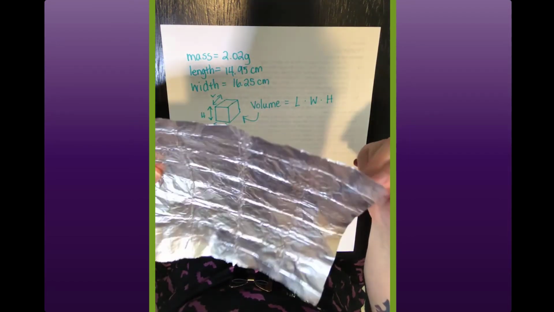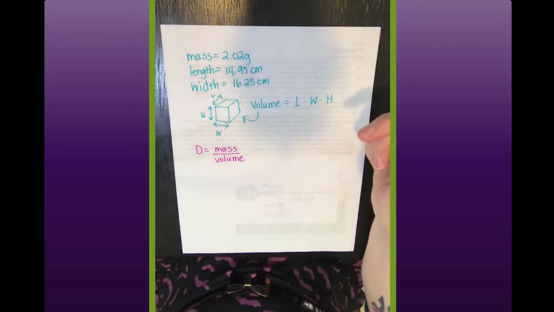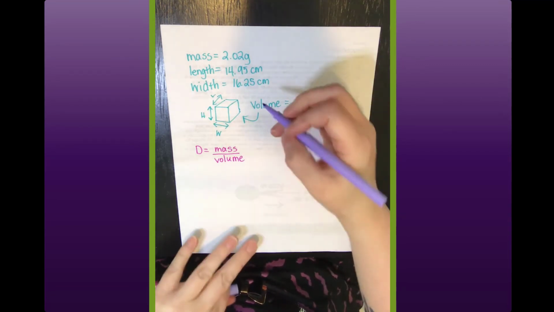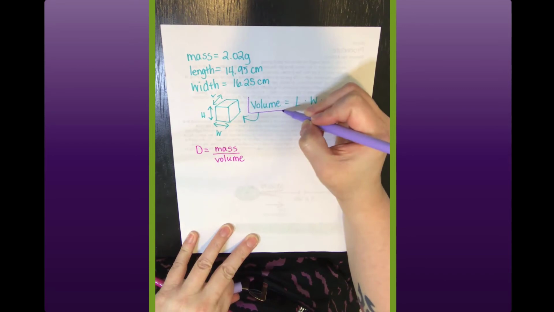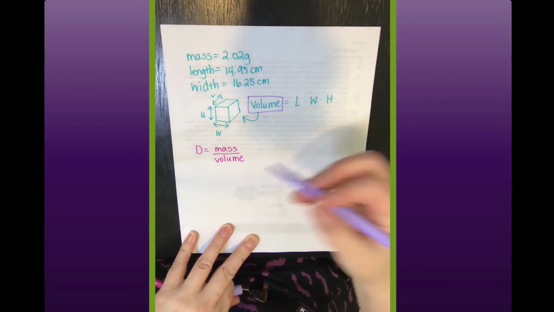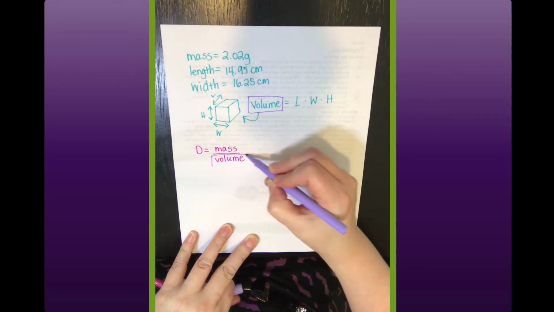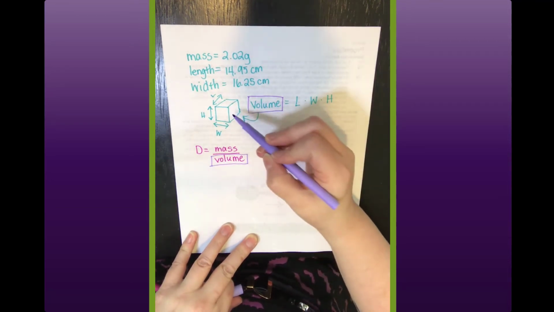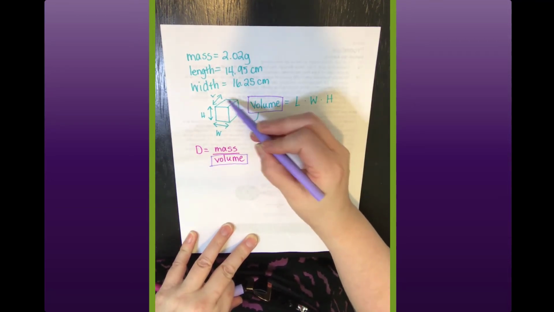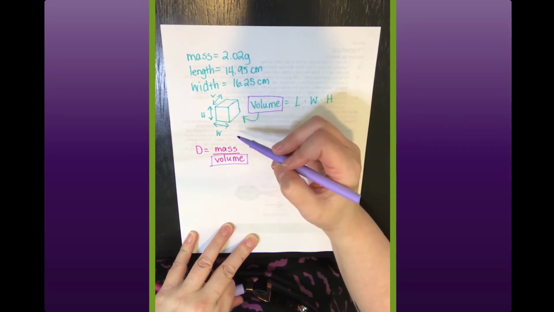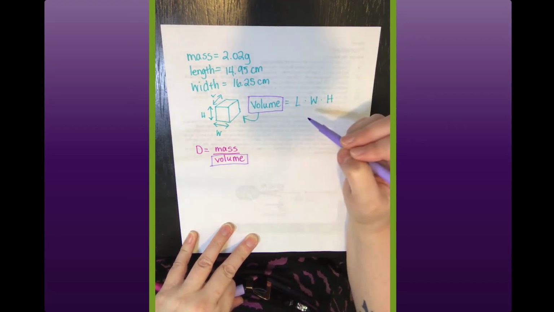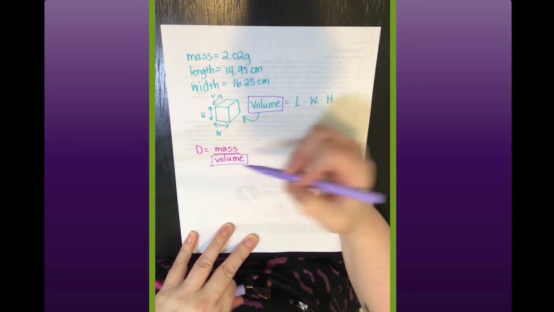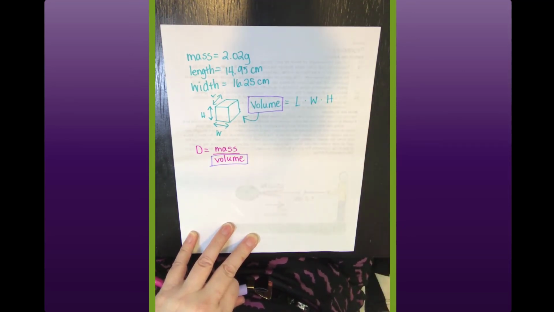So this is a very smushed cube. So this volume is also this volume. If we wanted to get the density of this cube, we would take the mass of this cube and then divide it by the volume, and that would give us the density. So this volume and this volume are the same thing.